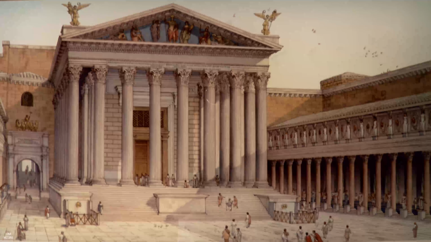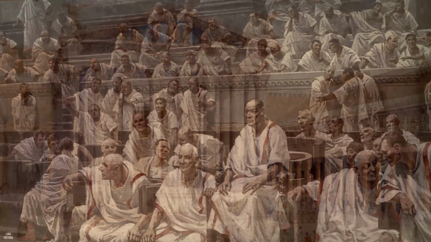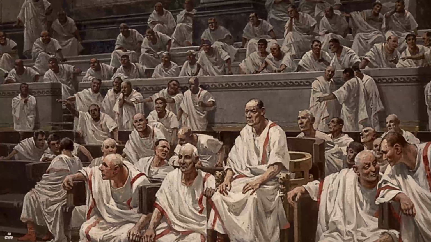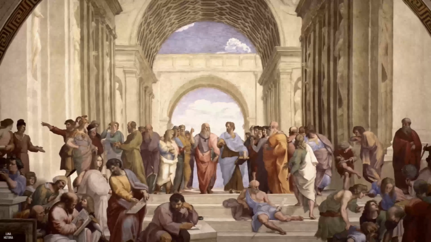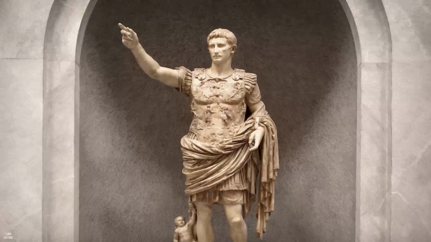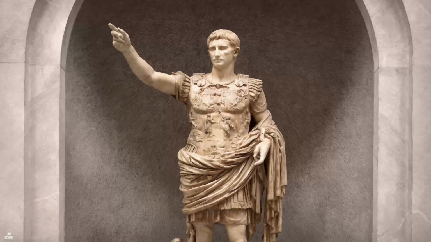The Republic had a complex structure. The Senate, composed of elders and elites, advised on laws and policies. The assemblies, where citizens could vote on laws and elect officials. The tribunes, who represented the common people and could veto decisions. This system was designed to prevent any one person from gaining too much power.